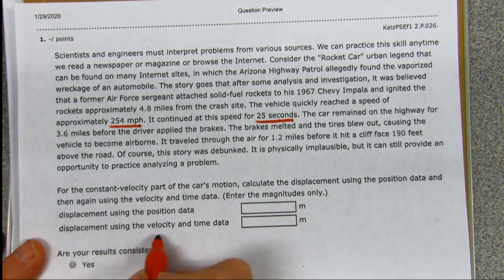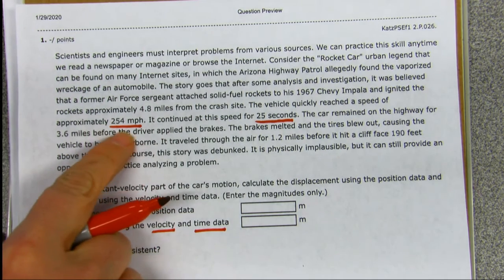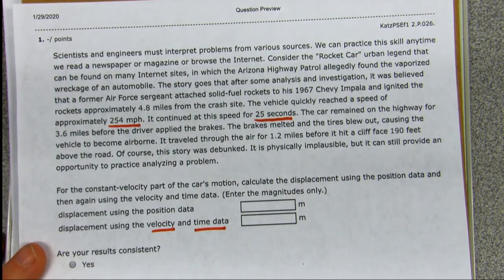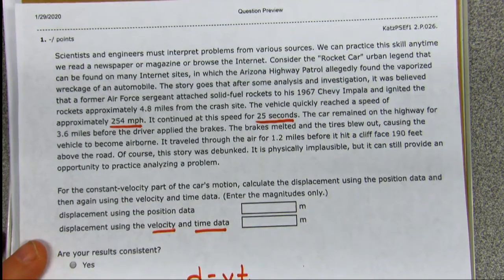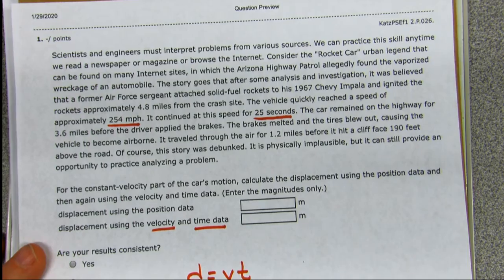So that is velocity and time data. Part B is doing 254 miles per hour for 25 seconds, so that's just going to be d equals vt. You've got to get your units straight, but that's that one.